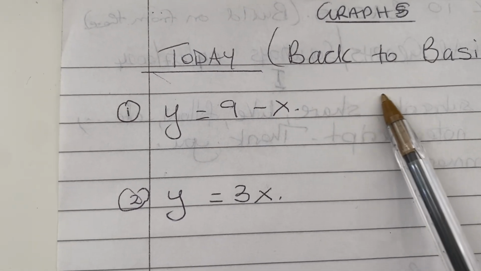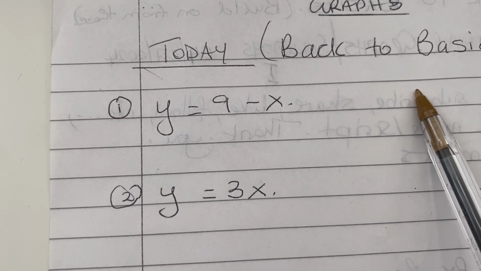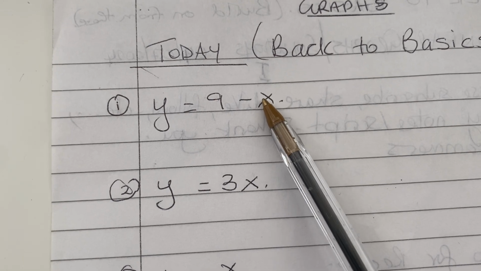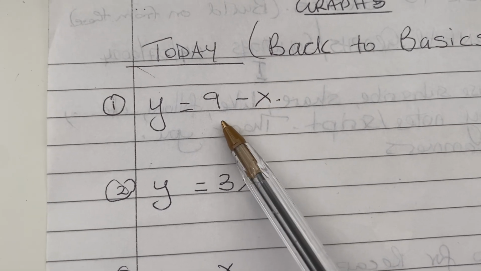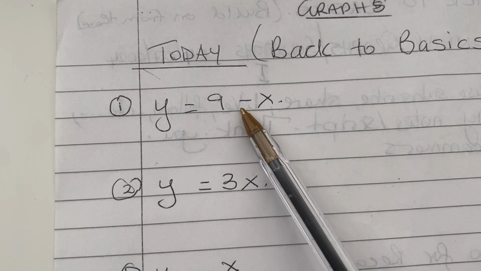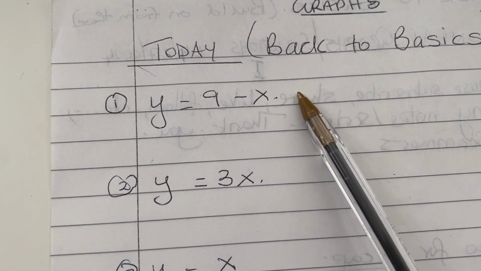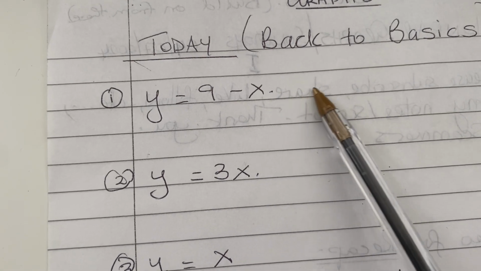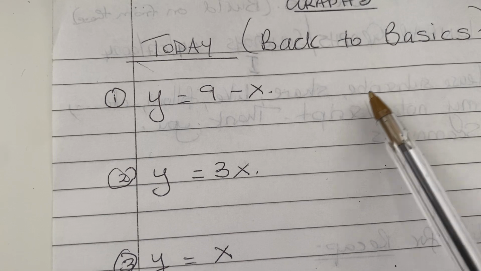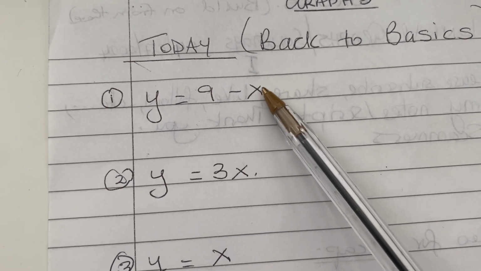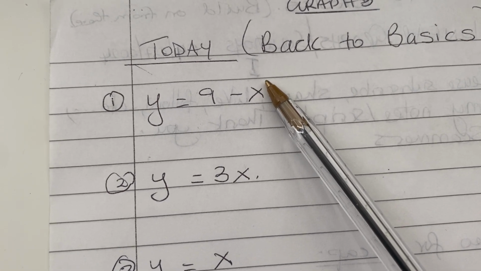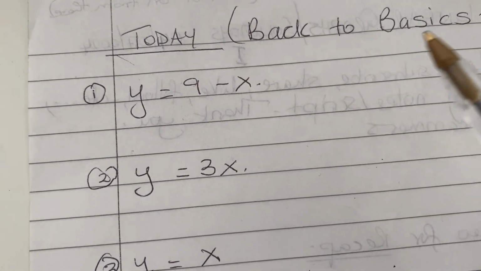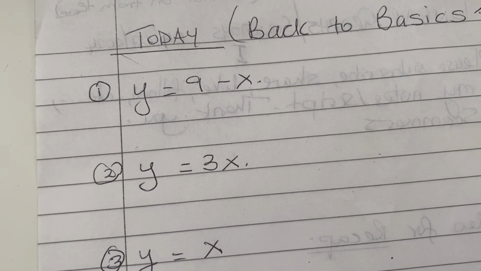y equals mx plus c is the equation of a linear graph. So here, your m is -1. It's in the form of y equals, so if you make it minus x plus 9, y equals mx plus c, and the x is to the power 1. Immediately it becomes 2, then it becomes a quadratic equation.